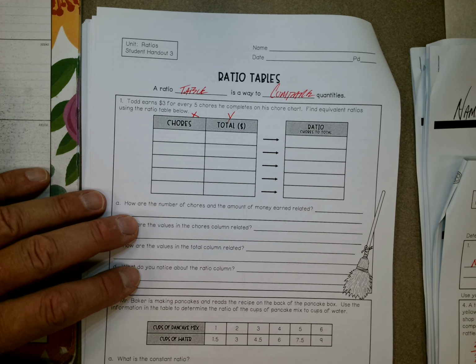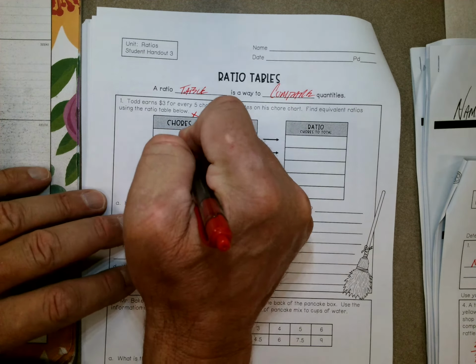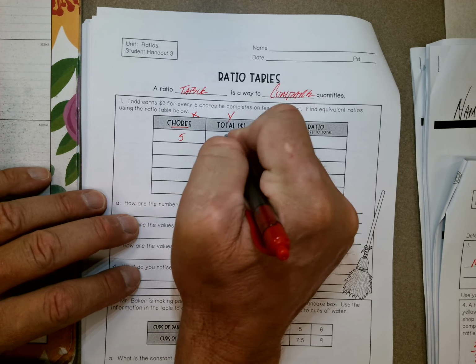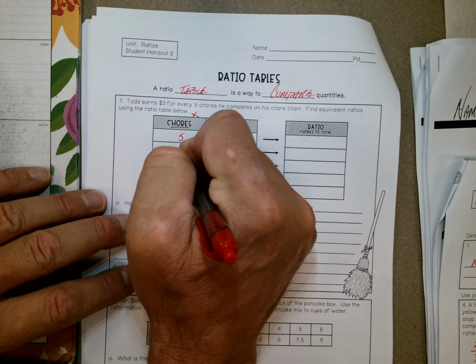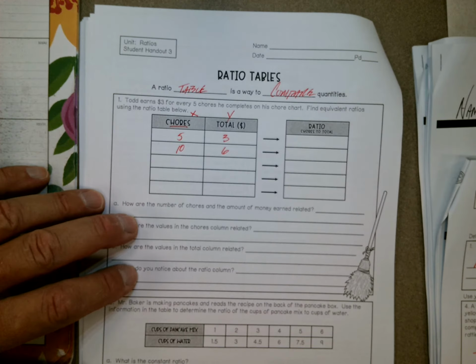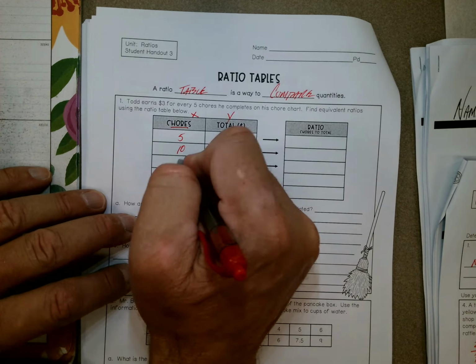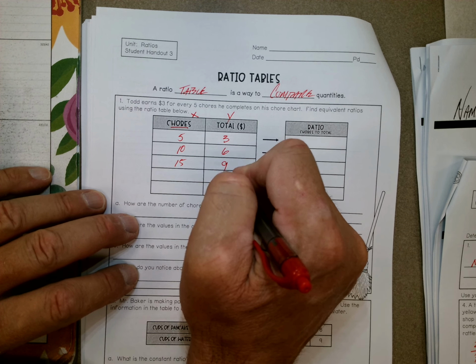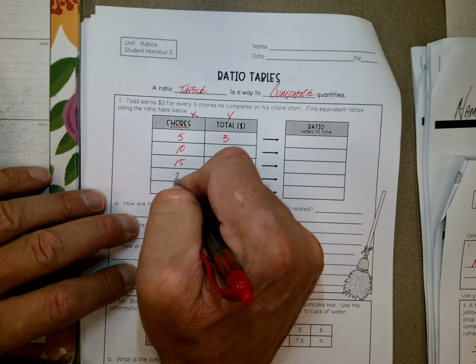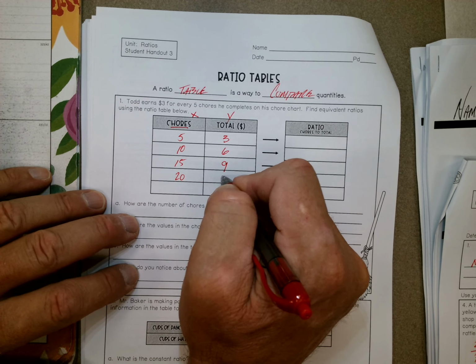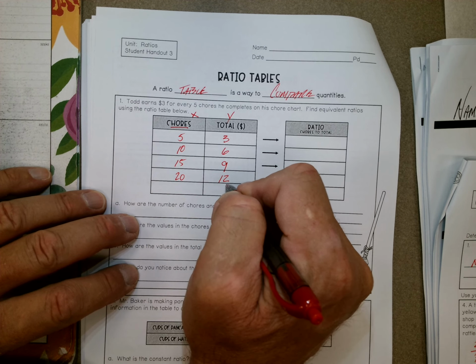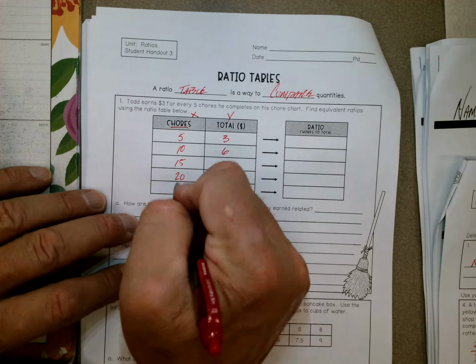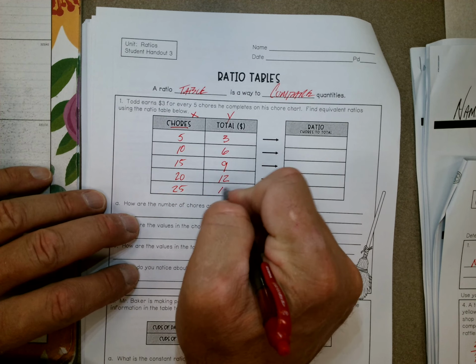Todd earns $3 for every 5 chores he completes. Find the equivalent ratios using the table. So, for every 5 chores, he gets $3. 10 chores, he'll get $6. Times 2. Times 3 is 15 chores, he'll get what? You got it. $9. Times 4 is 20 chores, times 4 is $12. And then finally, if he went up to 25 chores, he would get $15.